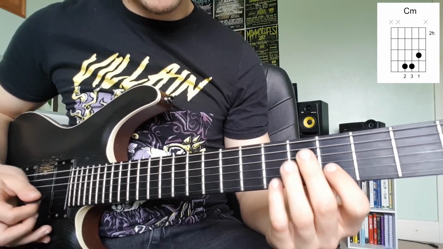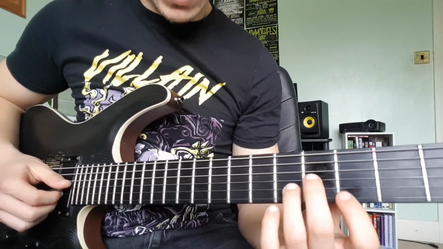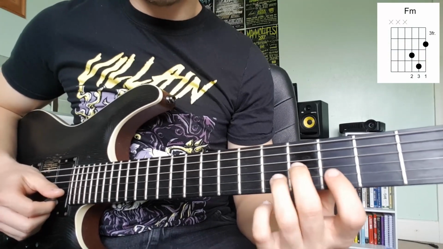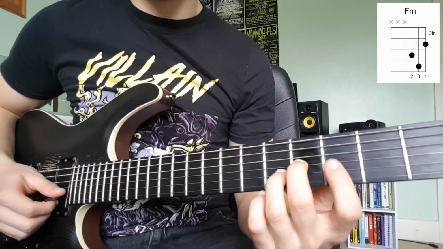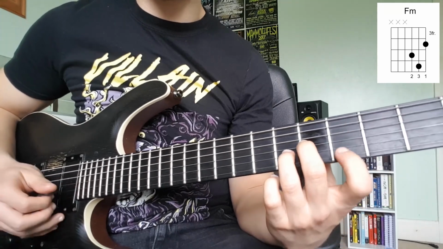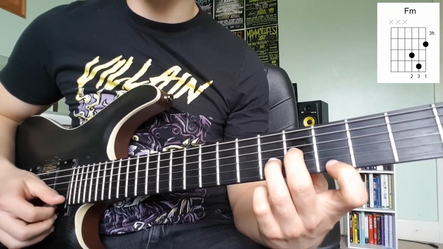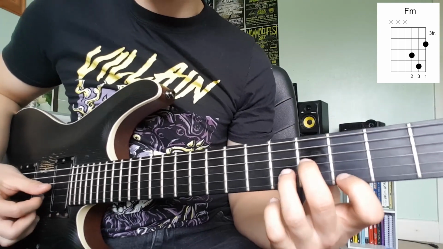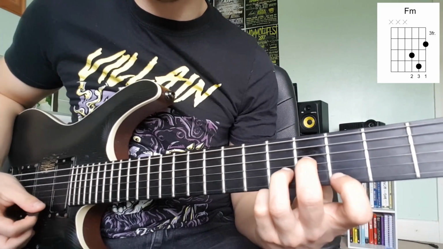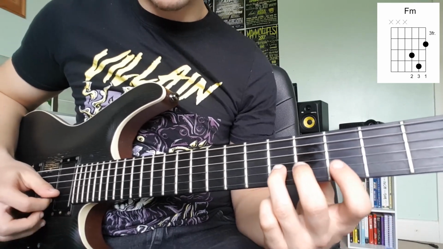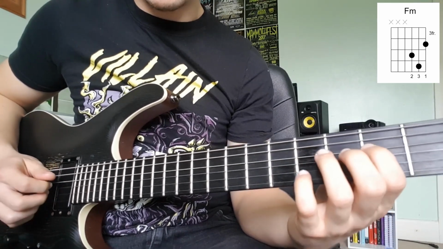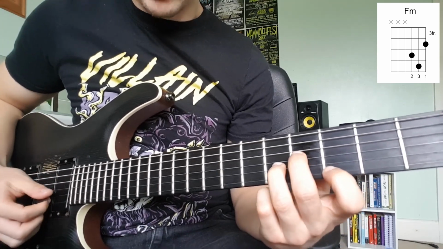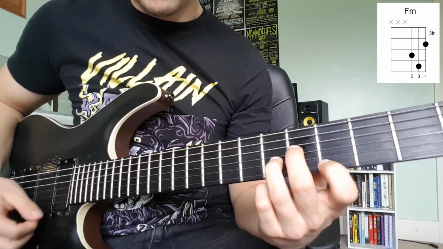Now let's move down, and we're going to place our middle finger on the G string, our ring on the 5th fret, and we're going to place our ring finger on the 6th fret of the B string, and our index finger on the 4th fret of the E string. And that is our last second inversion triad shape. And then this second note here is an F. So we're playing an F minor triad.